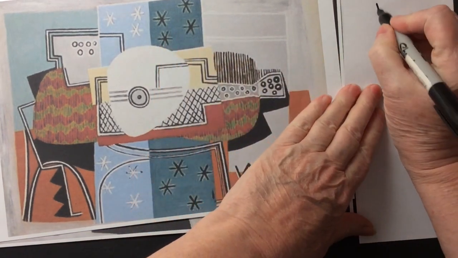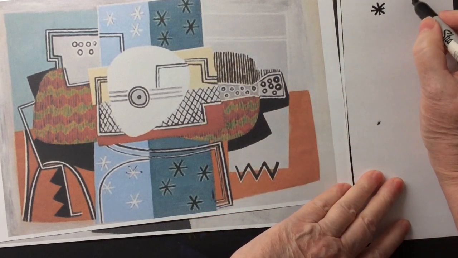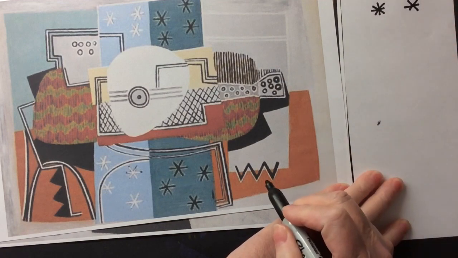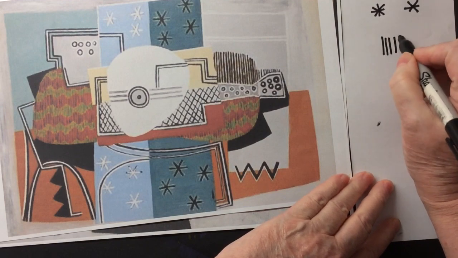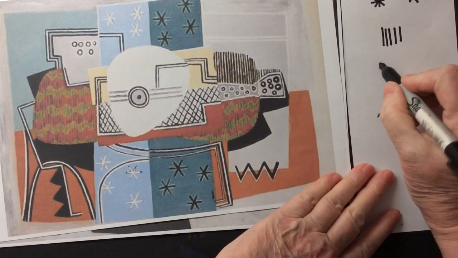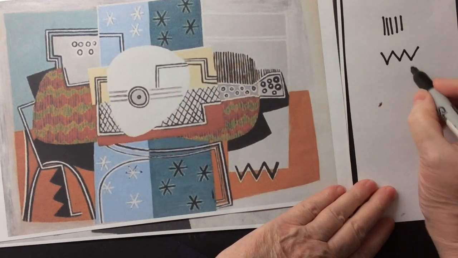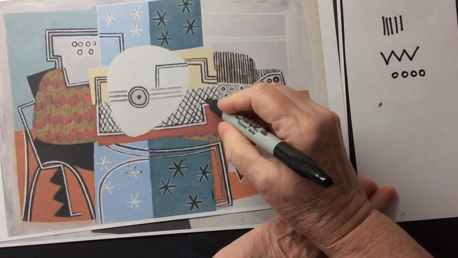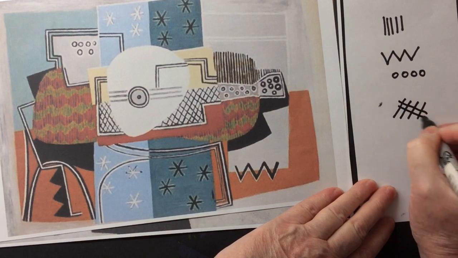So there are stars, simple star shapes. In fact, I've done that more complicated. More like that. And then there's these lines close together. Zigzags. Little circles. And here, there's lines going one way and then in the opposite way.